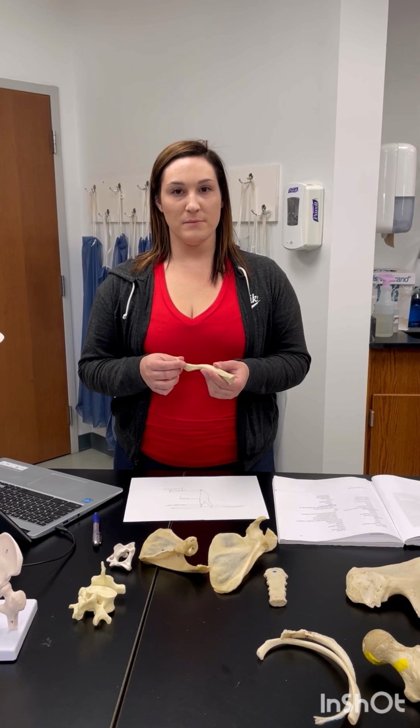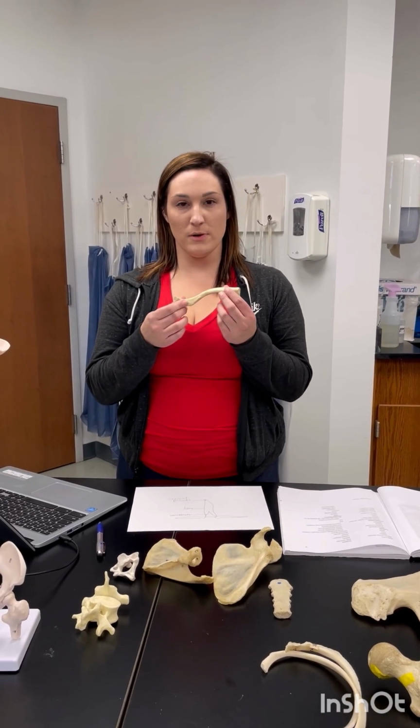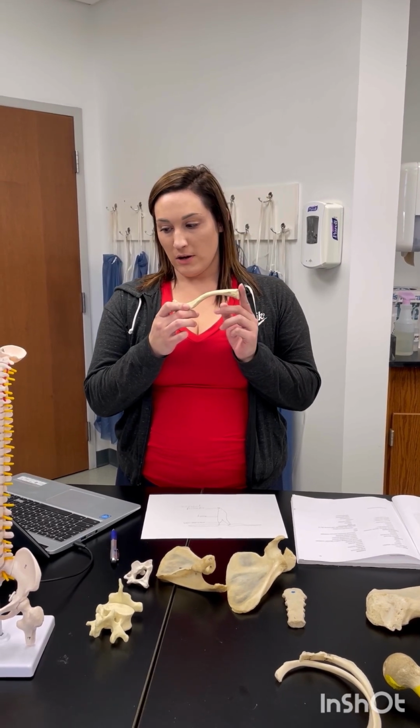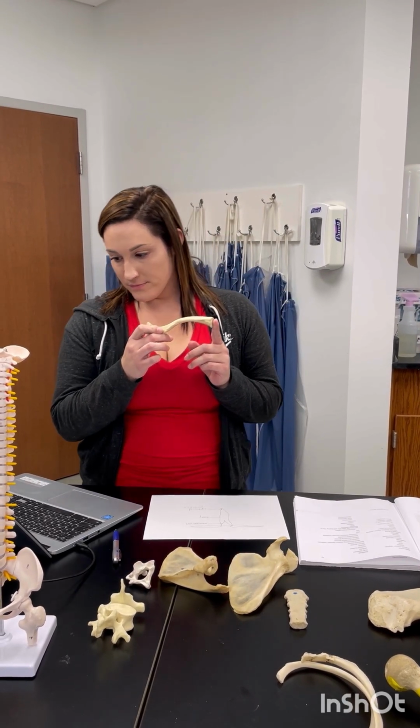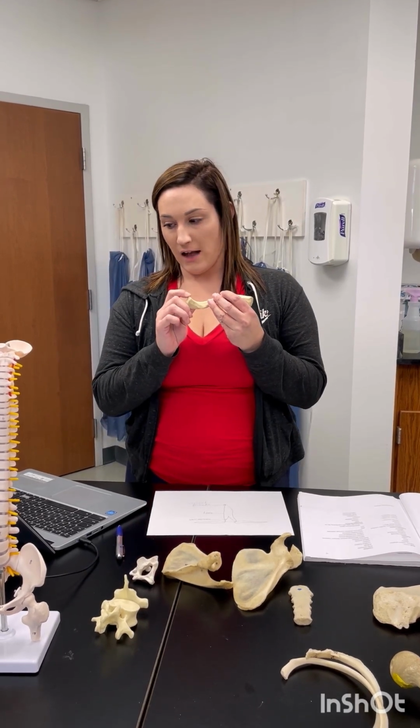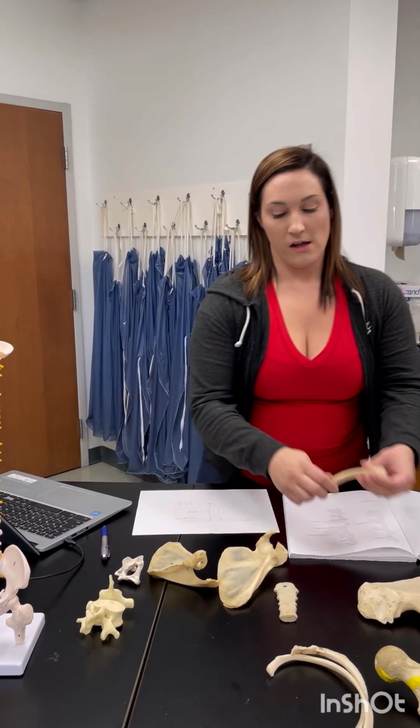Alright, so my name is Christina, and this bone right here is your clavicle. So this is also known as your collarbone. This part right here is the sternal end, and then this right here is the acromial end.